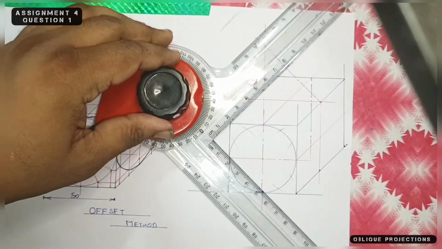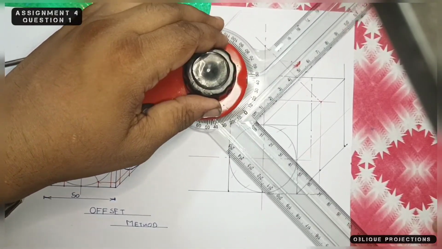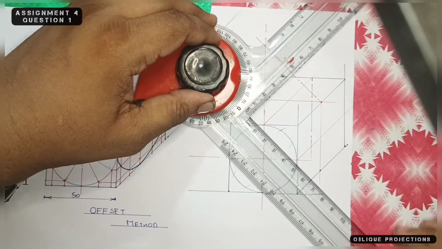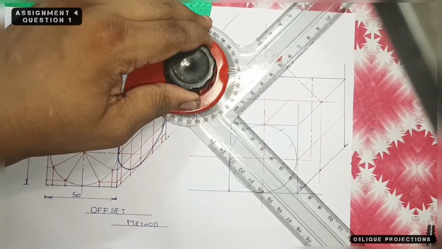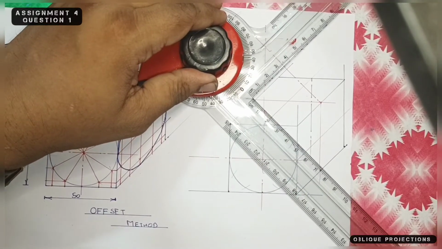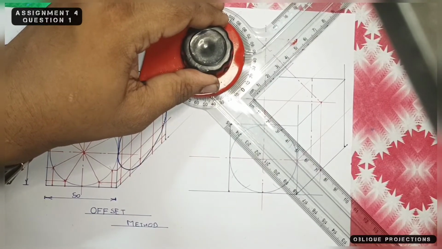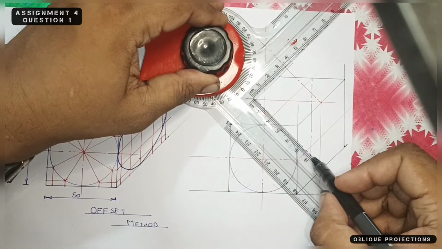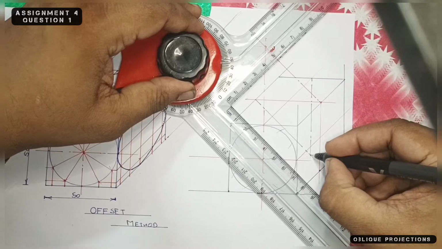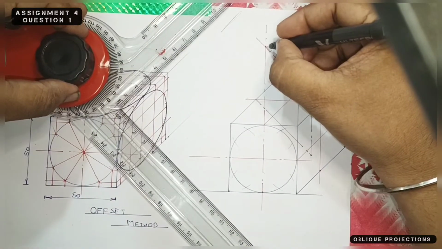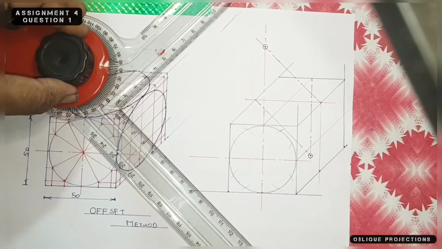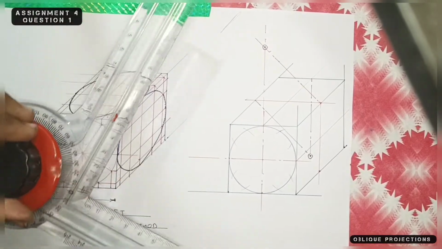You need to fix the scale over here, and take the midpoint, and wherever it cuts, like this point and this point, you can see these two points.